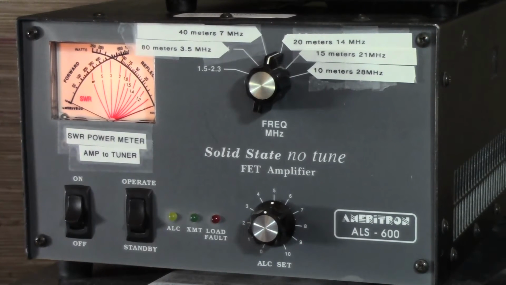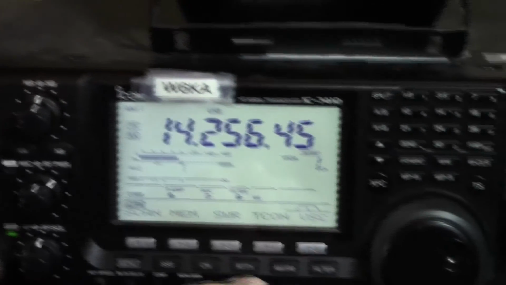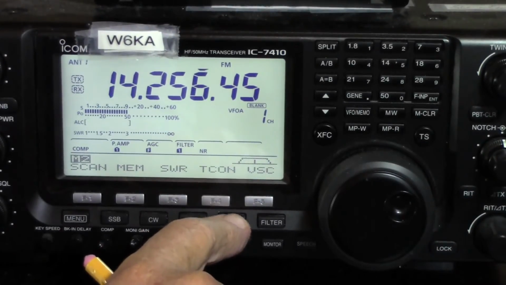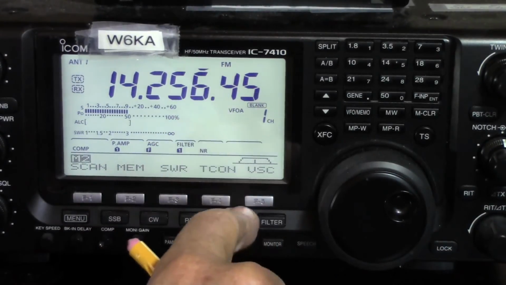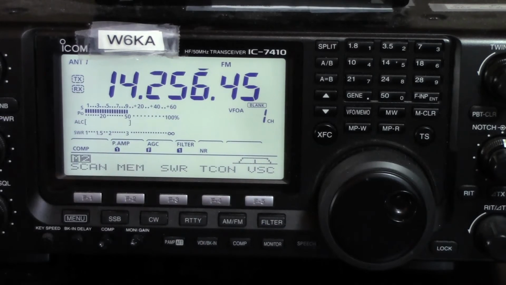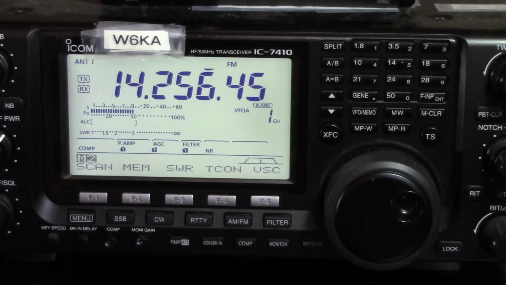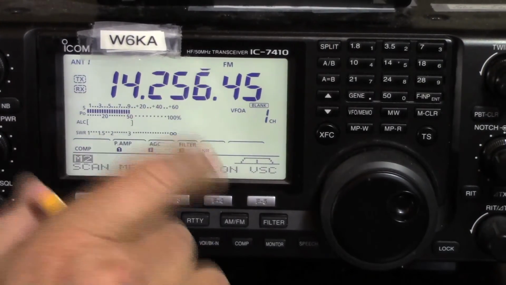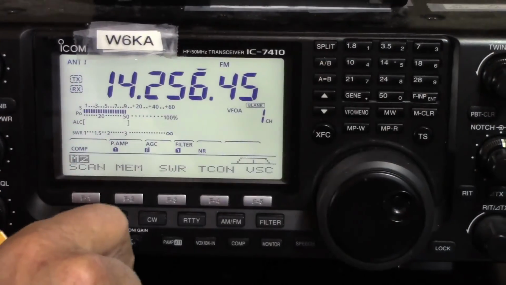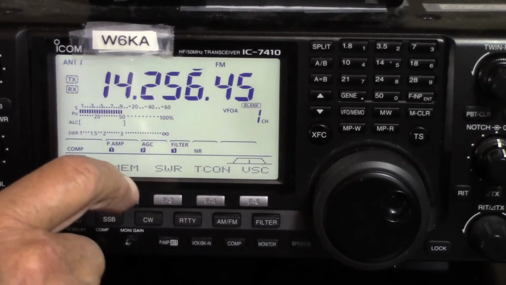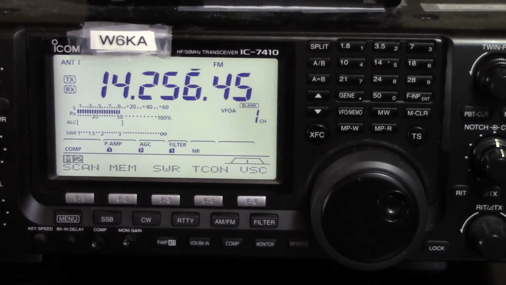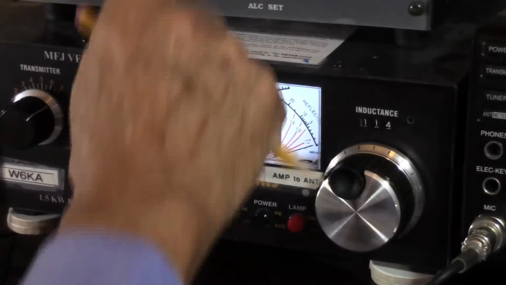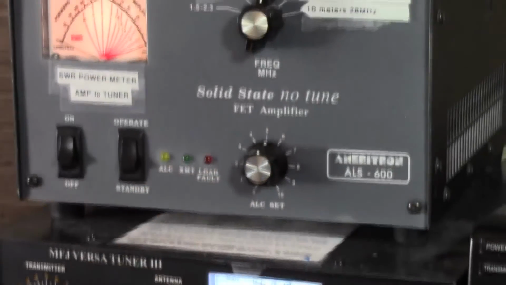Then also remember to switch the transceiver to FM before you actually tune up with the tuner. That keeps you on low power, cuts down the amount of interference you're creating on the band, and also avoids tripping the no fault mechanism in the amplifier, which we'll talk about in a minute.